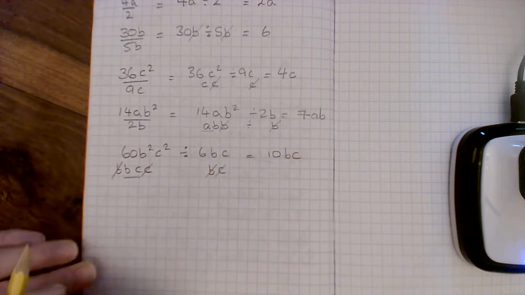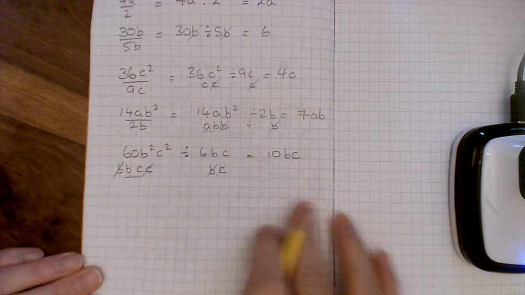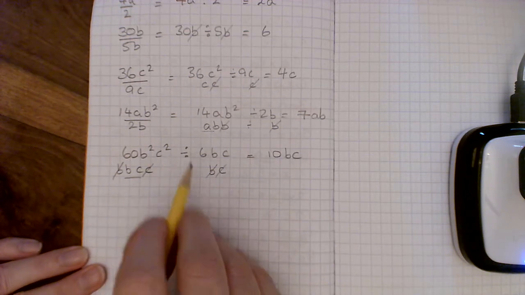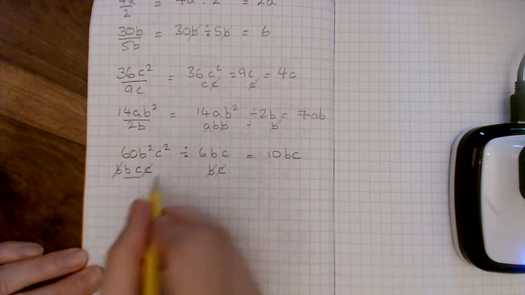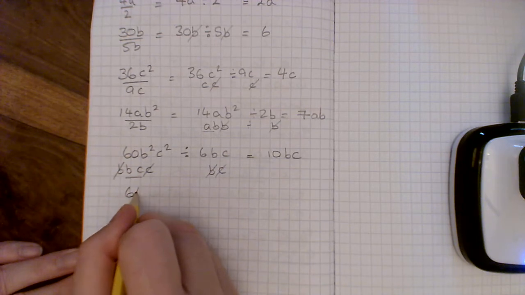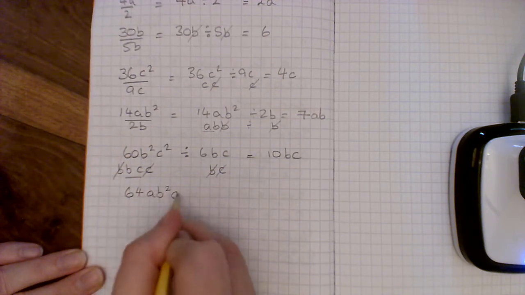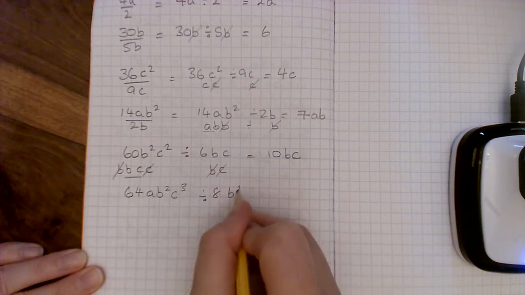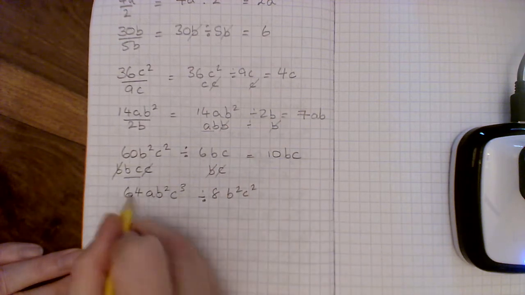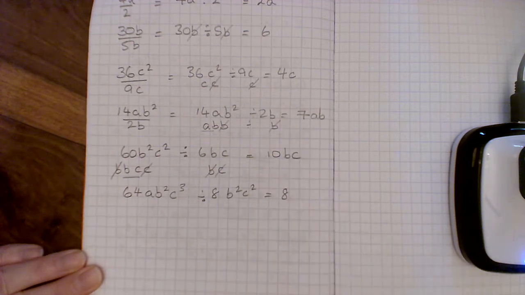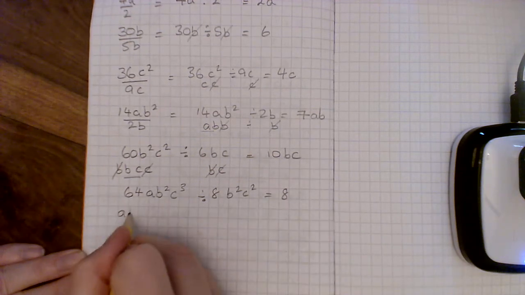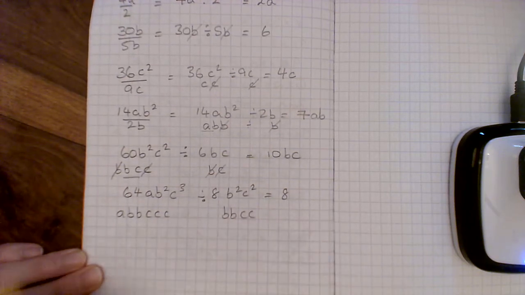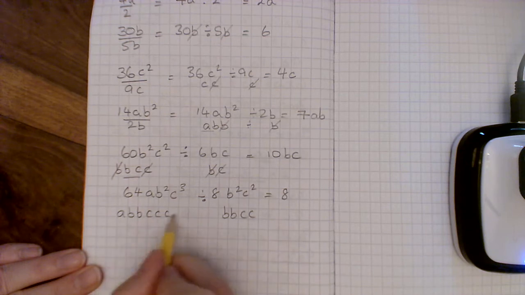So that's bc. Okay. I will do one that's not on the questions as well, just because I've just thought of a weird one that might work. That will come up, or could come up. So the next one I've got 64 ab squared c cubed divided by 8 b squared c squared. So 64 divided by 8 is 8, so deal with the numbers, and then think about the letters. So I've got a, b, b, c, c, c, b, b, c, c. Okay, so that's b squared, c squared, and that's a, b squared, and c cubed.